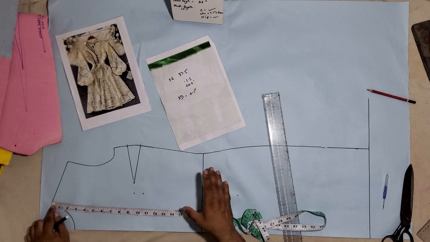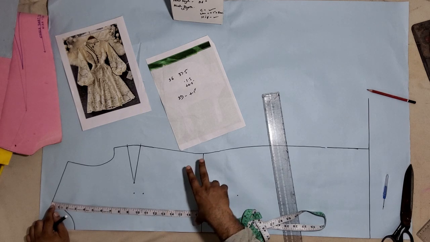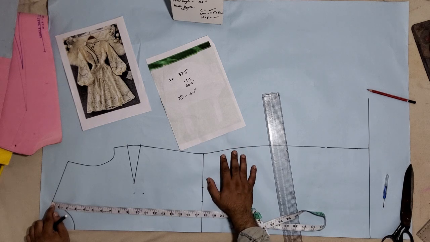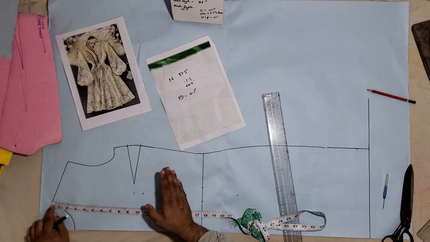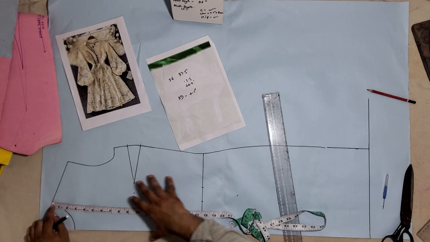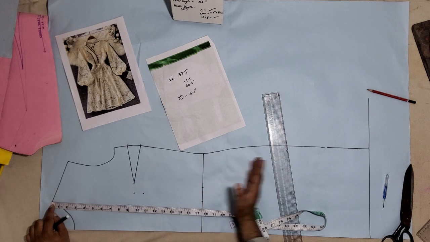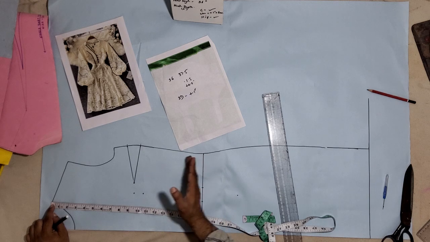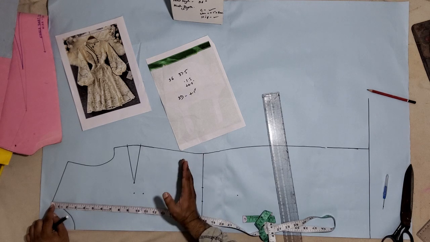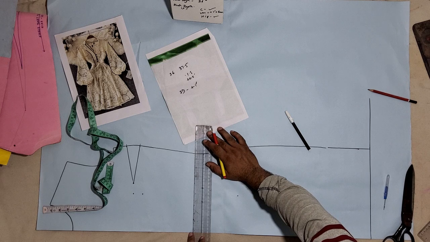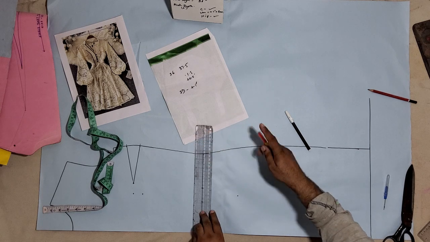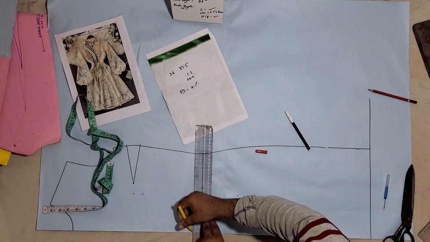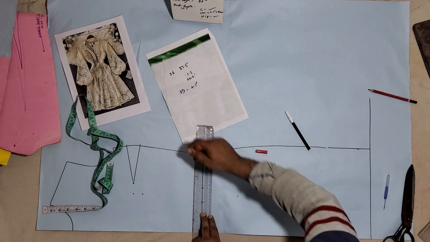So if we just trace this waist part over here and make the complete garment like this, what will happen? The fabric will accumulate on the upper part, because from the waist it won't go down further because of the hip part. So we have to shift this waist line up. In this case I am going to shift the waist line by 1 inch up.